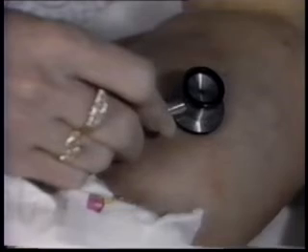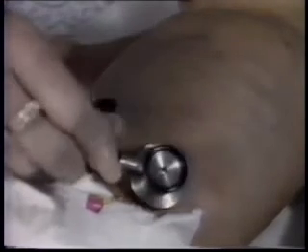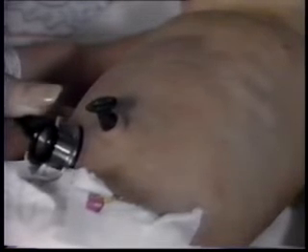The examiner should listen to all 4 quadrants of the abdomen. Bowel sounds become audible within the first 15 minutes after birth. The sounds have a metallic tinkling or rumbling quality. Gently palpate the abdomen with warm hands. Observe for pain response.